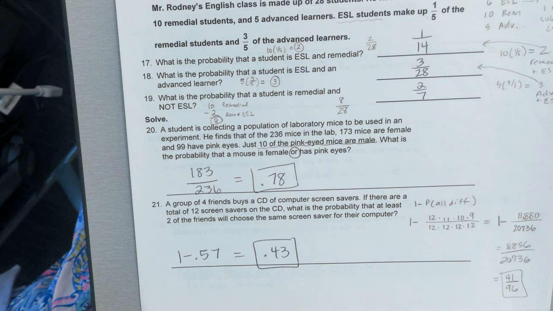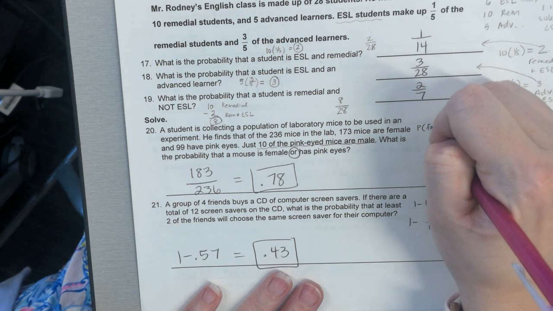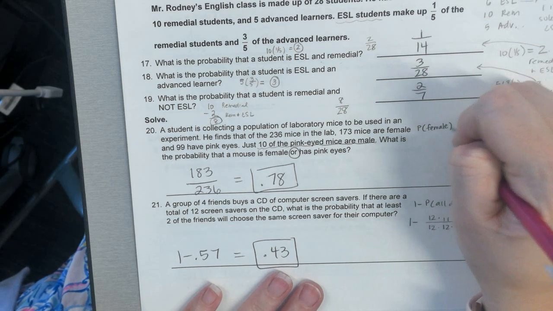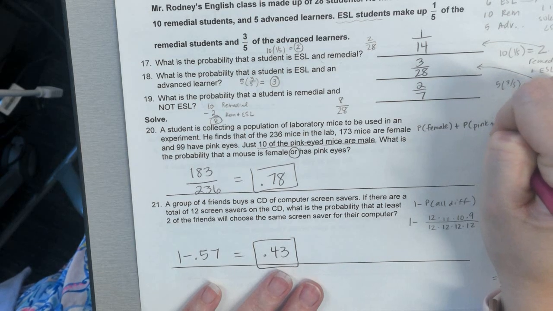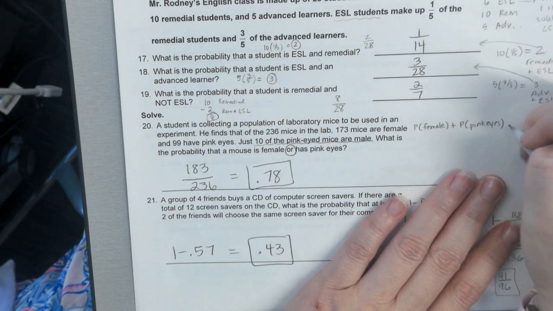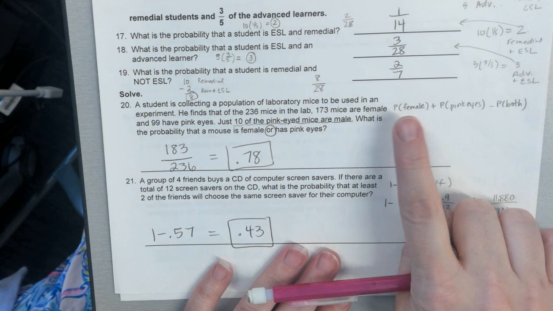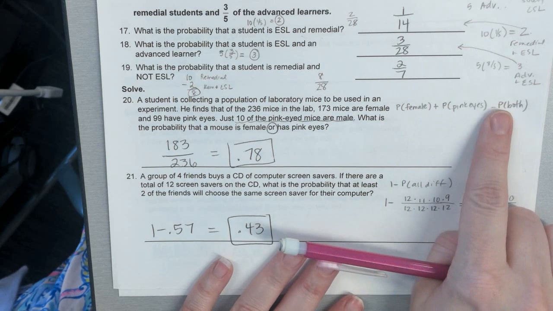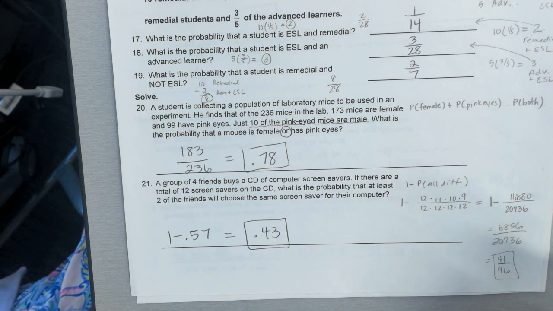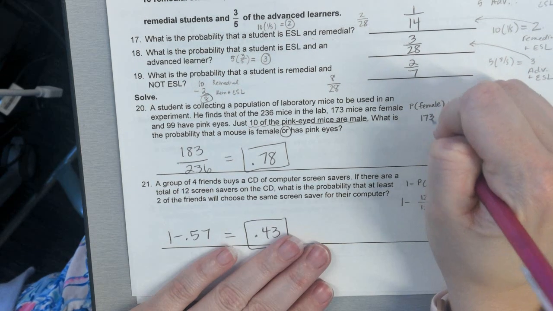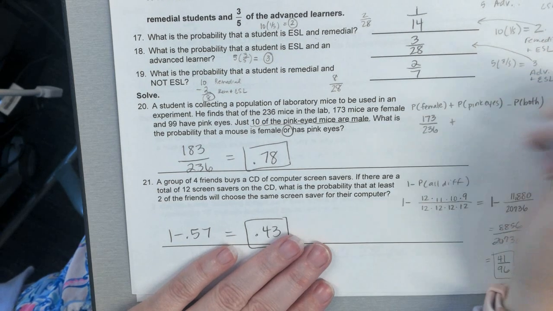The probability of it being female plus the probability of having pink eyes, and then subtract the probability of it being both. Do you guys know what word tells you that? I always think of it like this: female, pink eyes, and then minus the probability of both. So 173 are the total female. The total with pink eyes are 99.